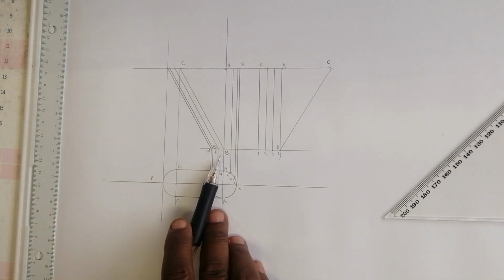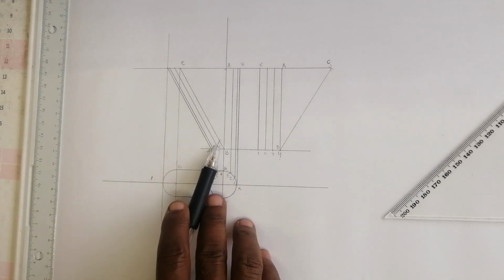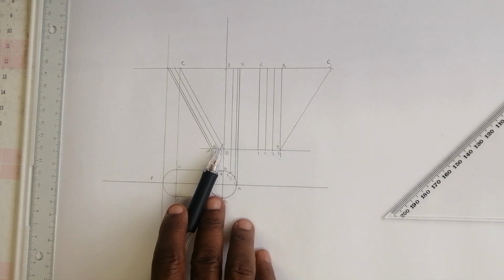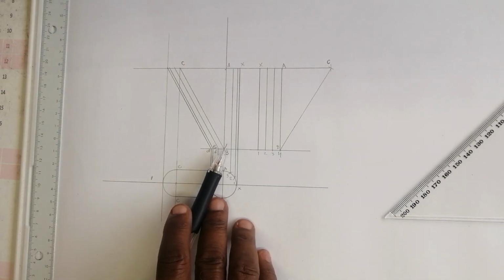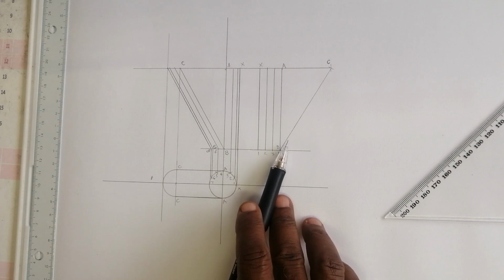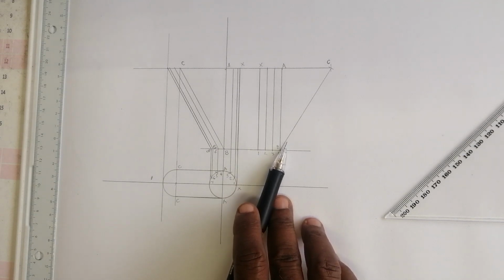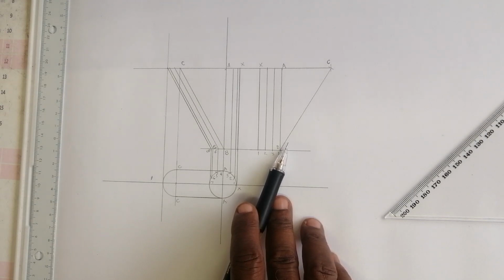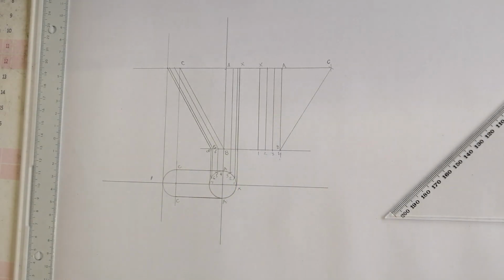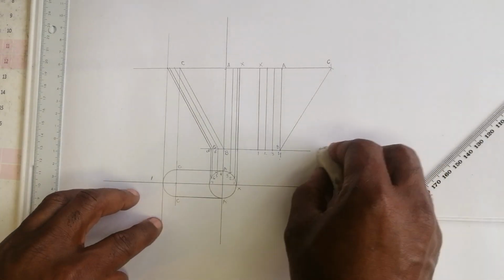We project them up to CB perpendicularly, then from there they will go up to C horizontally. Then from there we'll draw them again perpendicularly to CB. Let's erase this one.